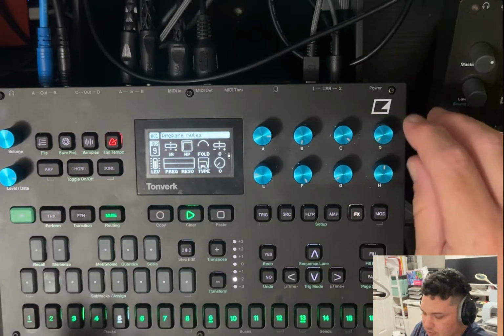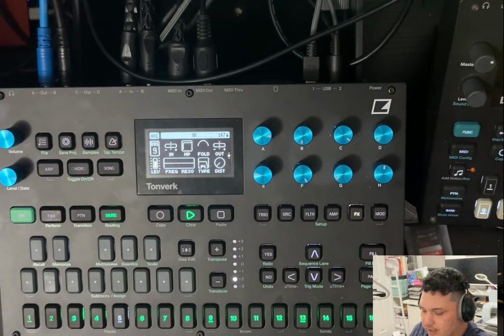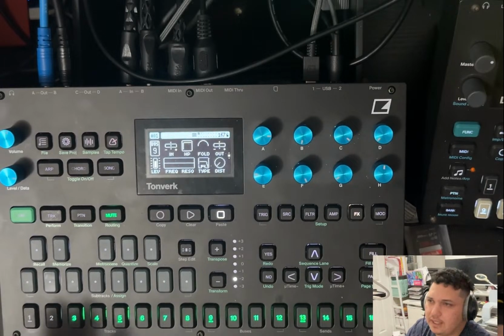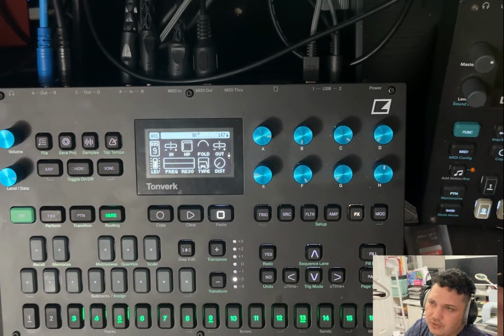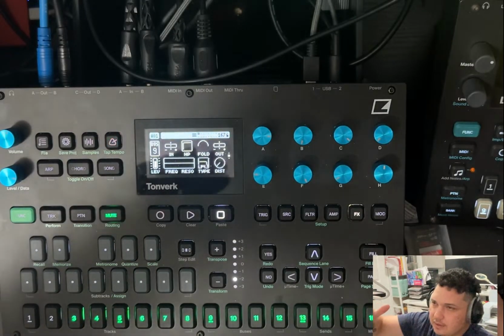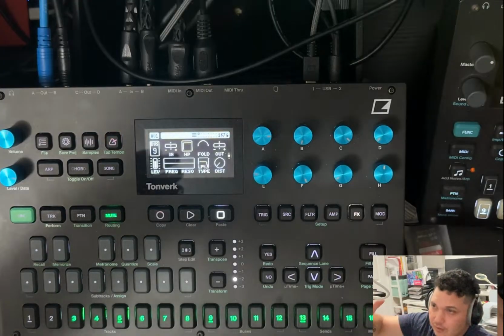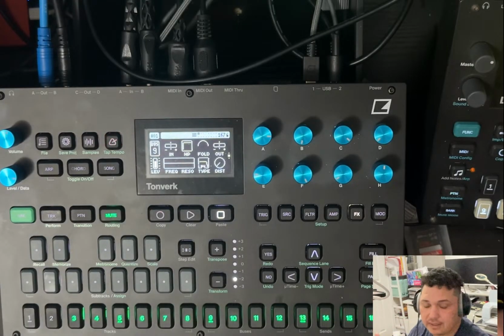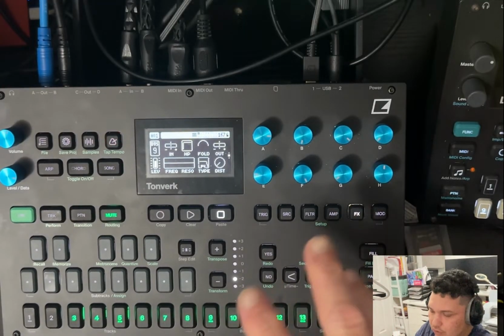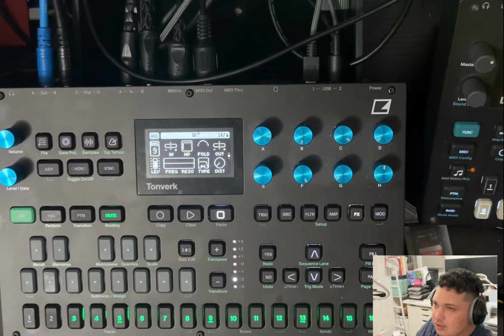I think it sounds good on both, but listen, with the Analog Heat, you're getting more perceived volume. The volume is the same here on the meter, but when I turn it on, it's still the same volume, but it sounds louder, right? And that's with the Analog Heat. And the same thing I'm trying to do here with the Tonverk. I think everything has its own character.